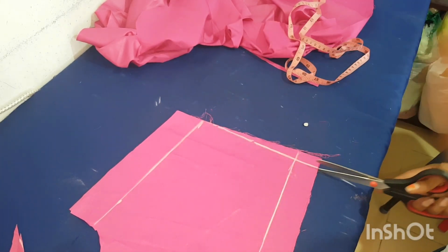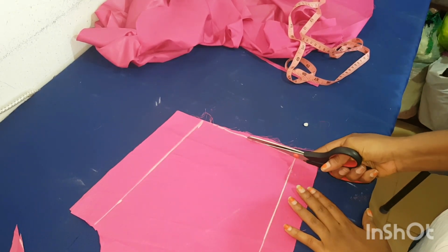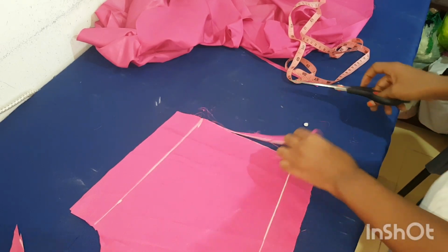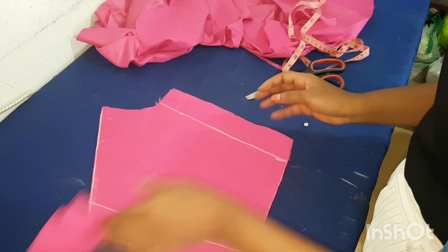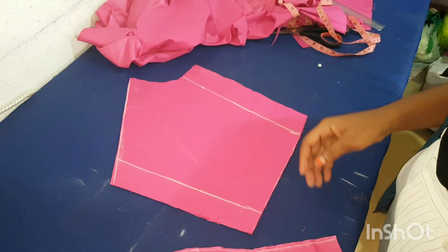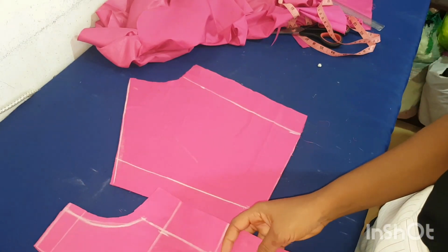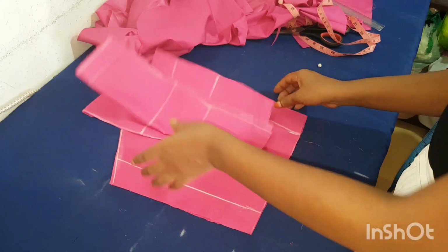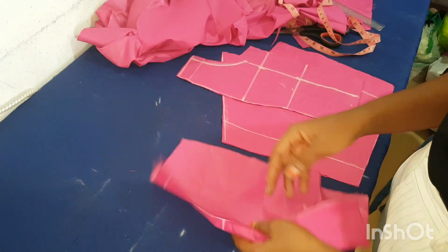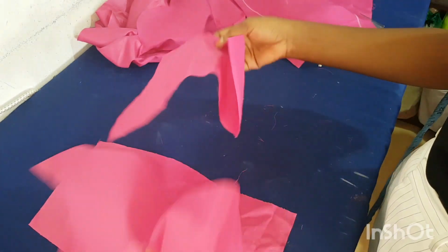Come on guys, before I forget, I decided to just shape the back to prevent any back bulge in case I'm fixing a zipper. I don't want any back bulge, so I just went in by half from the center back, and then I shaped it to the waistline to prevent any back bulge. So these are my pieces, both the front and the back, done.